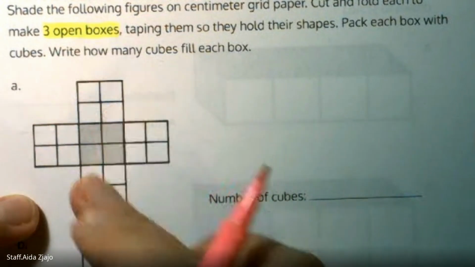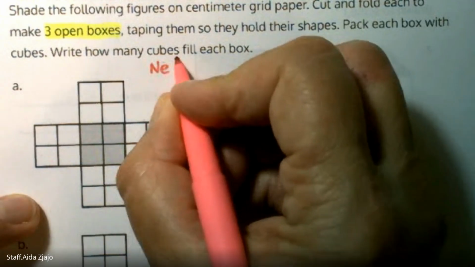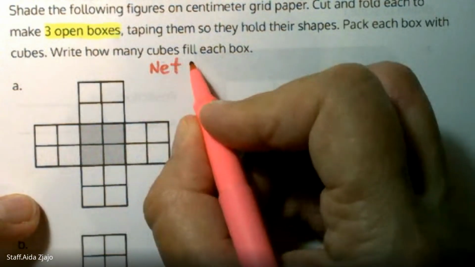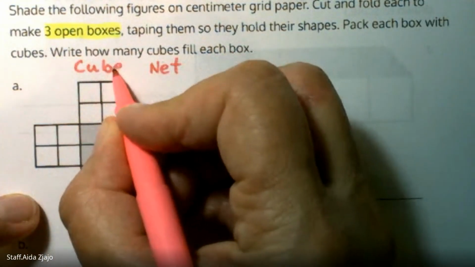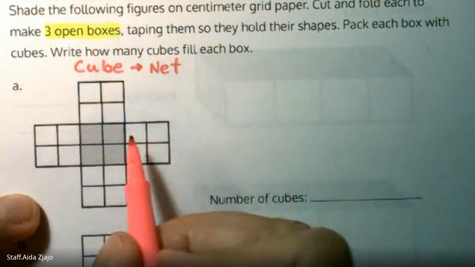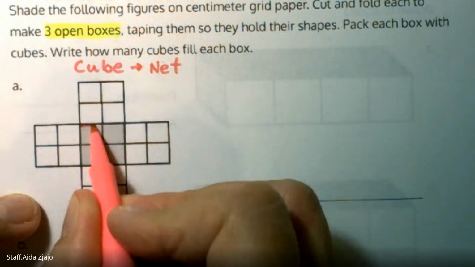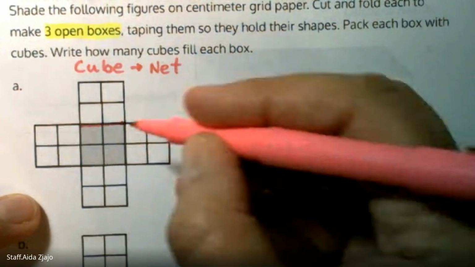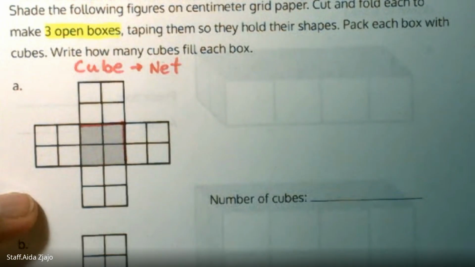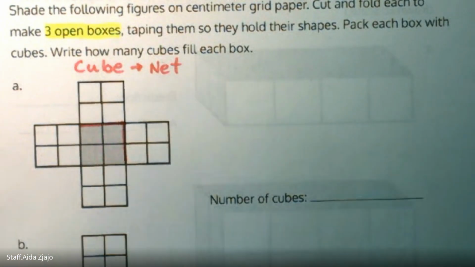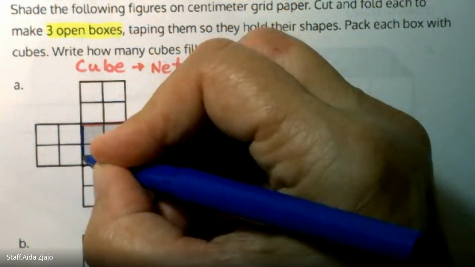So when I look at this net, first, this is a cube net, because it has all the lengths the same. So here's the length 2, the width 2, and also this could be my length and my width as well.